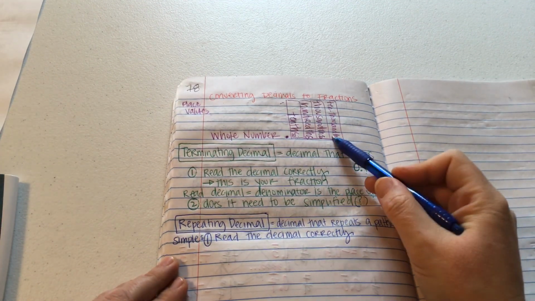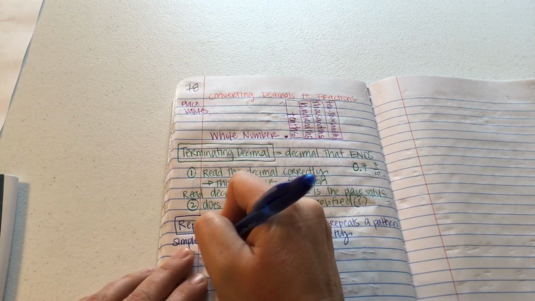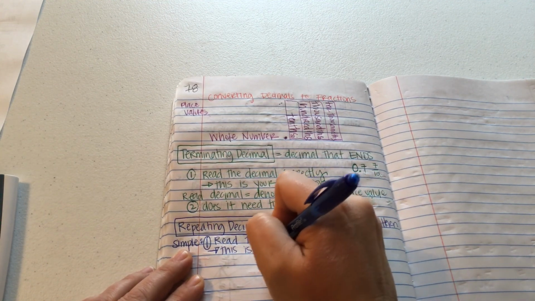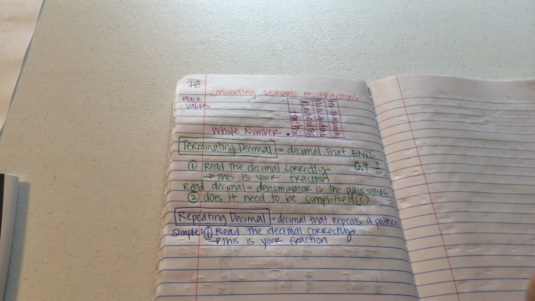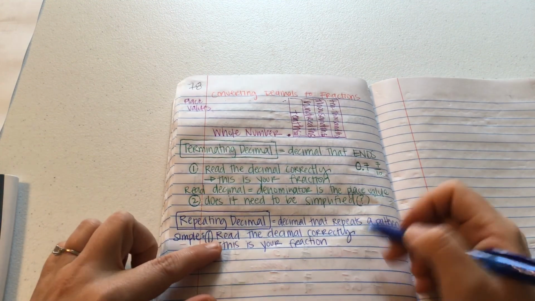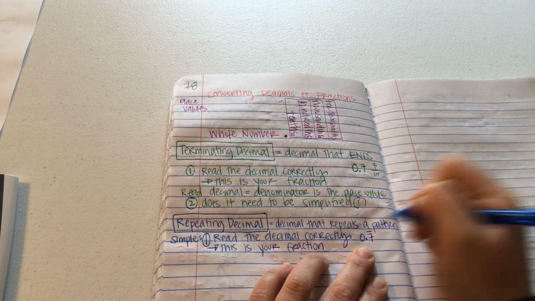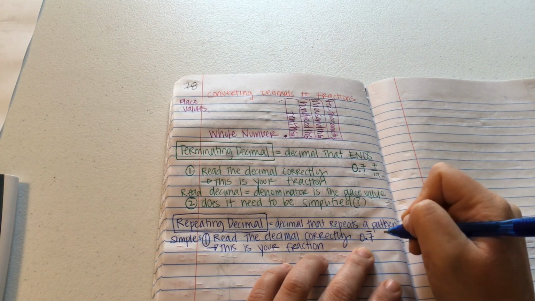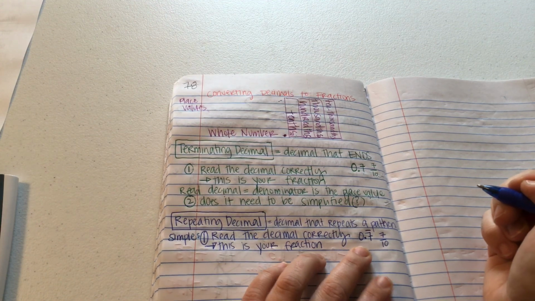Just like step number 1 was up here. Step number 1 is to read the decimal correctly, because this is your fraction. But there's an additional step with repeating decimals because they repeat. When I read my decimal correctly, so if I said this was my decimal, 0.7 repeating, if I read that correctly, it's 7/10 repeating. So I read it correctly.